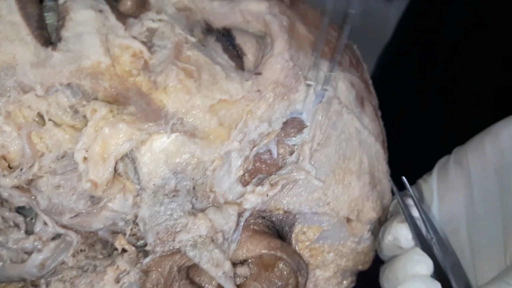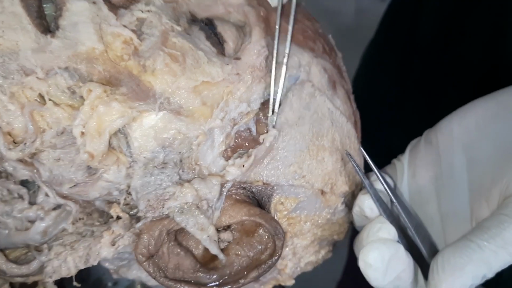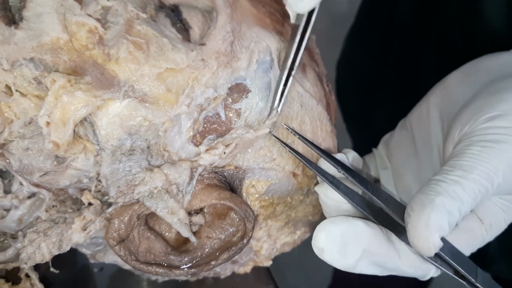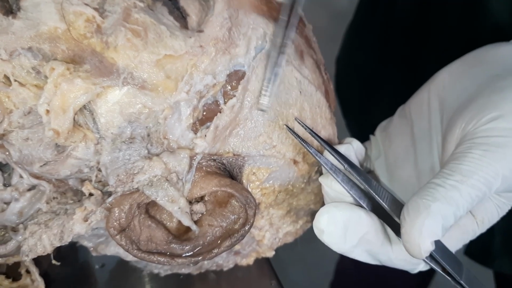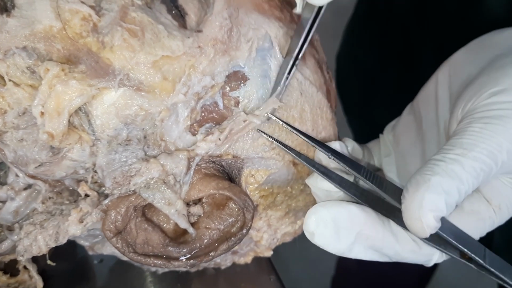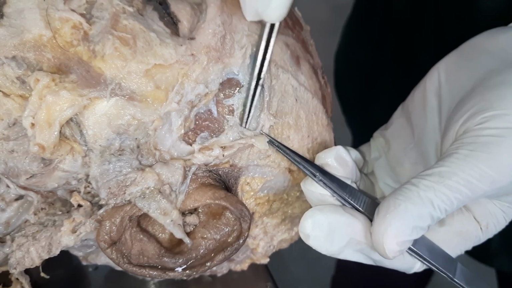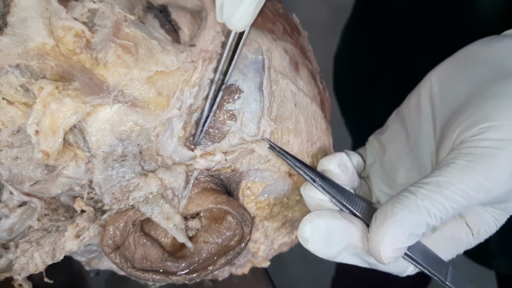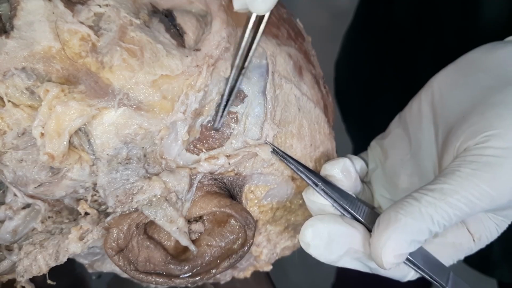This area is called the temporal fossa. So we were dissecting the temporal fossa. This is the superficial fascia, deep fascia. Here it is called temporal fascia. When we remove the temporal fascia, we see this muscle, that is the temporalis muscle.